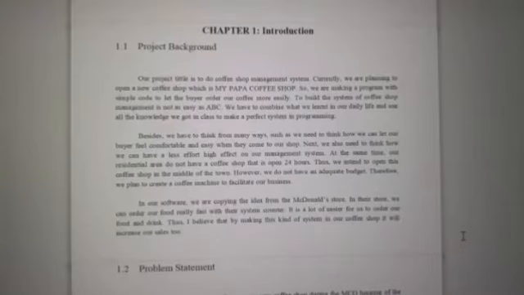Building the system of coffee shop management is not as easy as ABC. We have to combine what we learn in our daily life and use all the knowledge we got in class to make a perfect system programming. On point 2, problem statement. The customer wants to cancel the order or part of the order, and the customer wants to add to the order.